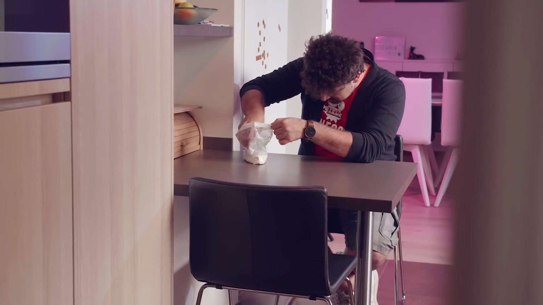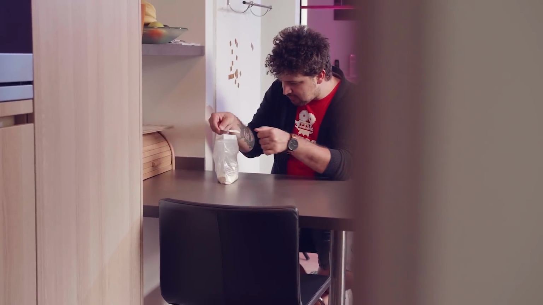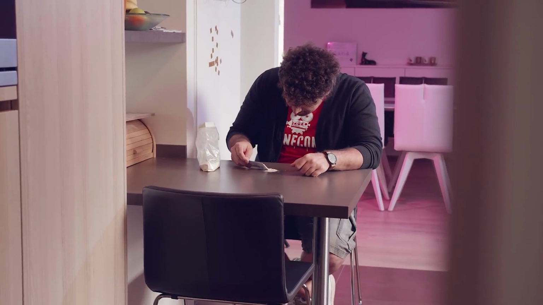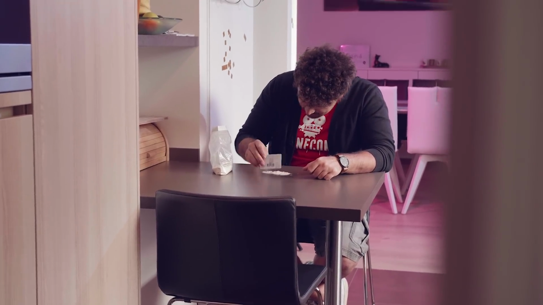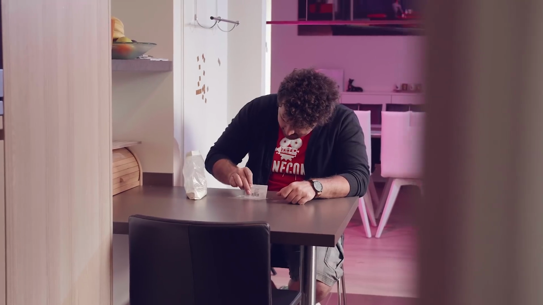Now, why do we move the camera around? It sure does look more dynamic, but that's not the only purpose. Every movement tells a visual story, and that's why we're taking a look today at the story behind the camera.